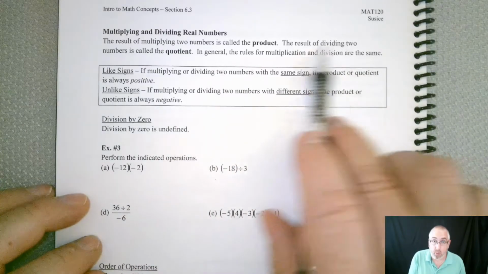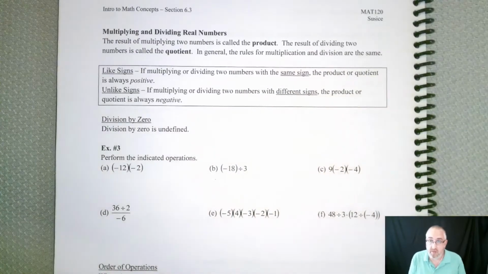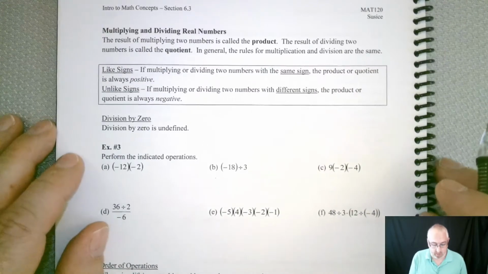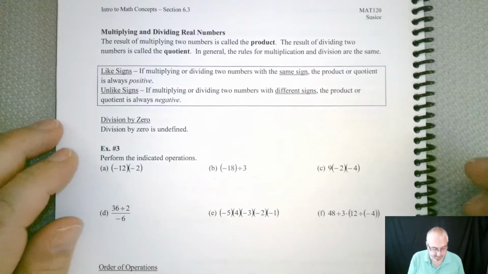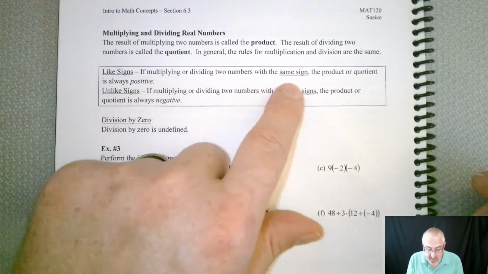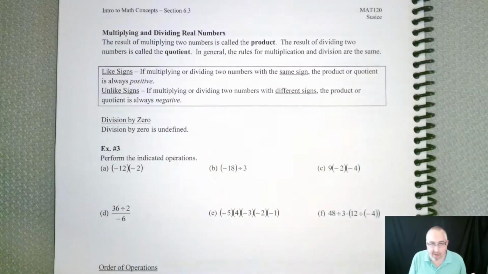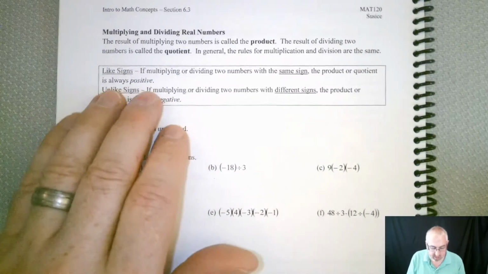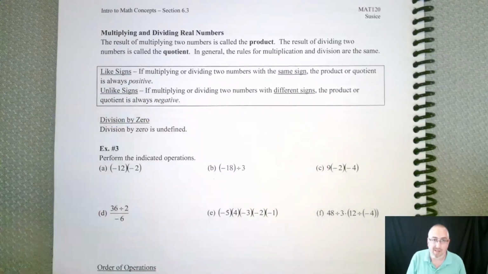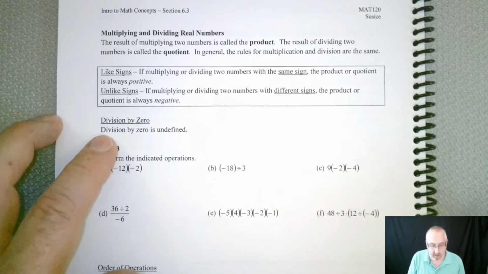Now, the nice thing about the rules is that they are the same. So if we have multiplying and division, the rules are the same, so we don't have to memorize a ton of different rules. So what are the rules? If we're multiplying or dividing two numbers with the same sign, the product or quotient is always positive. We don't care how big or small they are. If they have the same sign, it's always positive. If the signs are different, then it's always negative. That's it. It's pretty nice. And of course, if we try to divide by 0, then good luck with that, because it's undefined.